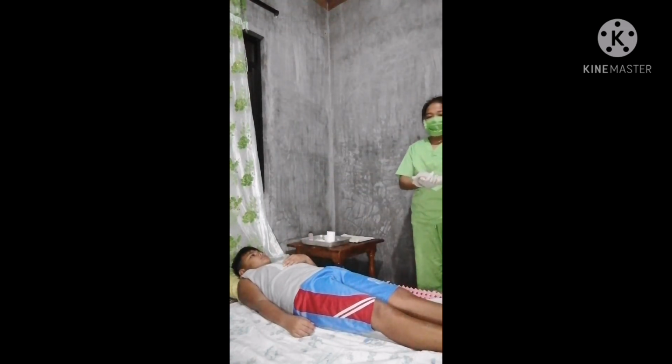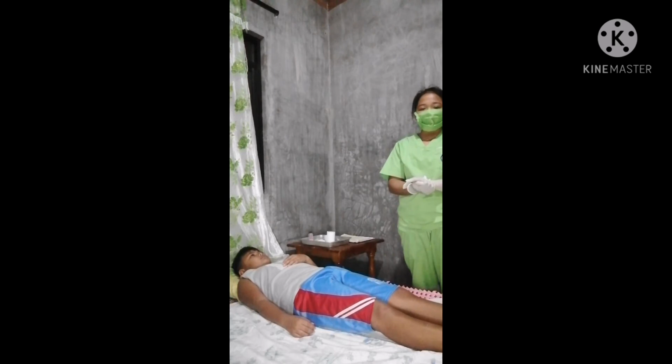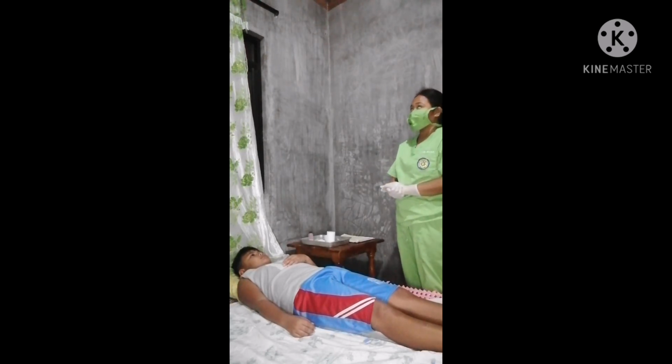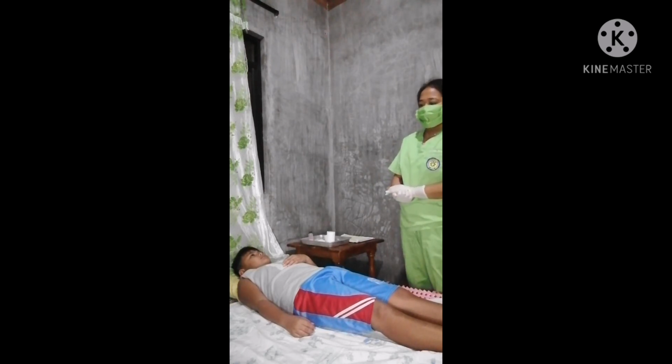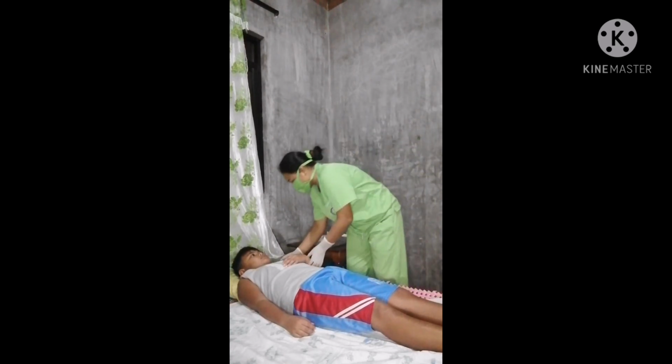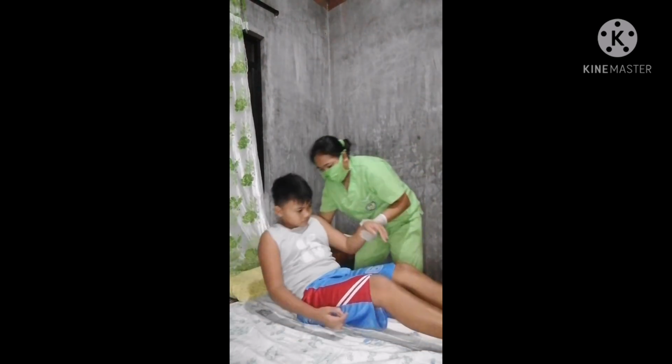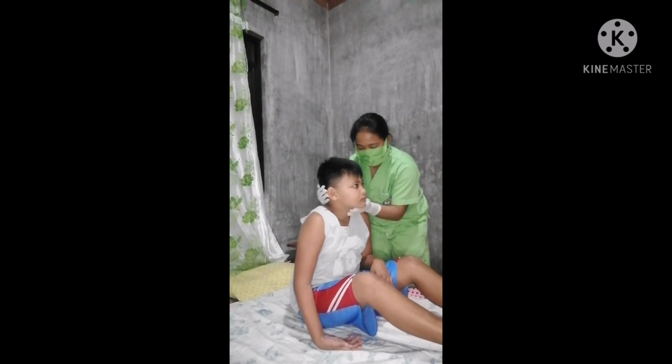And then have the patient sit up with head tilted well back. If the patient is lying down, tilt the head back over a pillow. Sir, please get up. And then tilt your head.